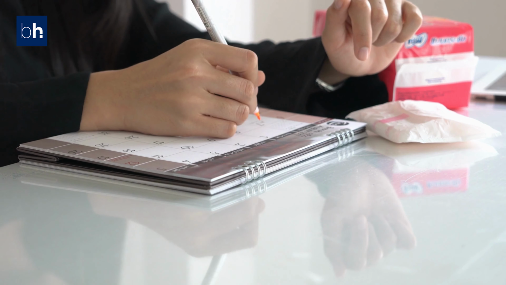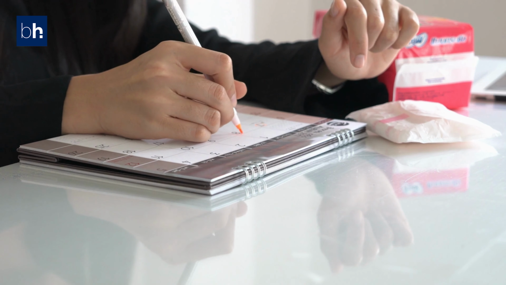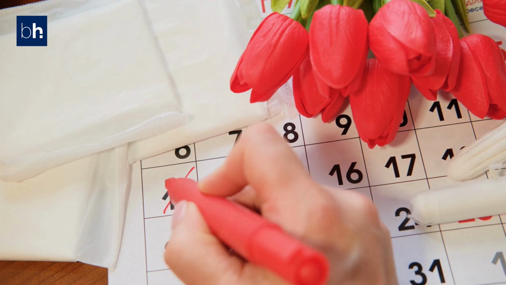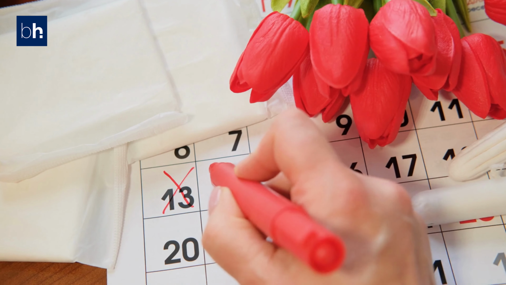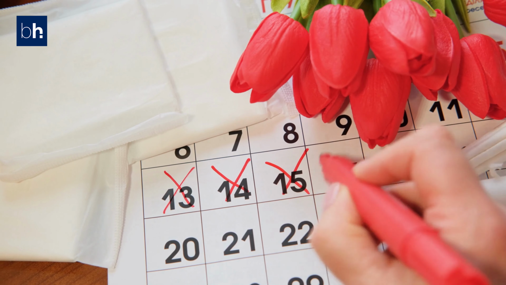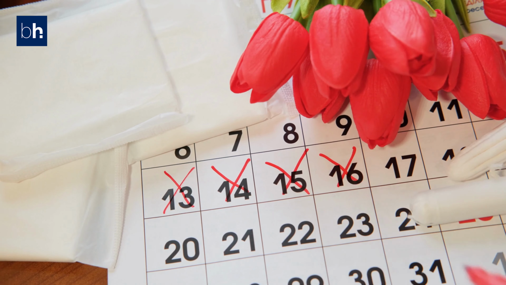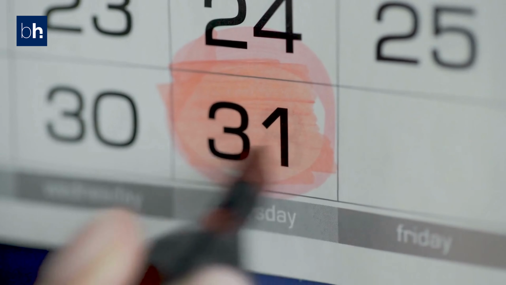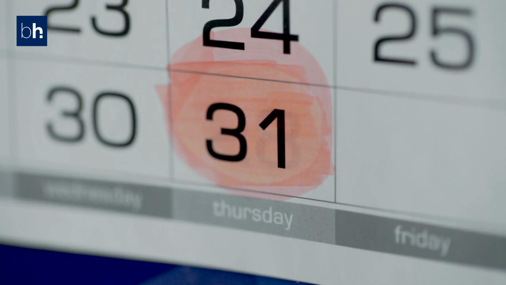One method is to track your menstrual cycle and calculate your fertile window based on the length of your cycle. To use this method, you need to start by recording the date of the first day of your last menstrual period. Then, calculate the length of your cycle, which is the time from the first day of one period to the first day of the next. The cycle can vary in length, but typically lasts between 21 and 35 days.